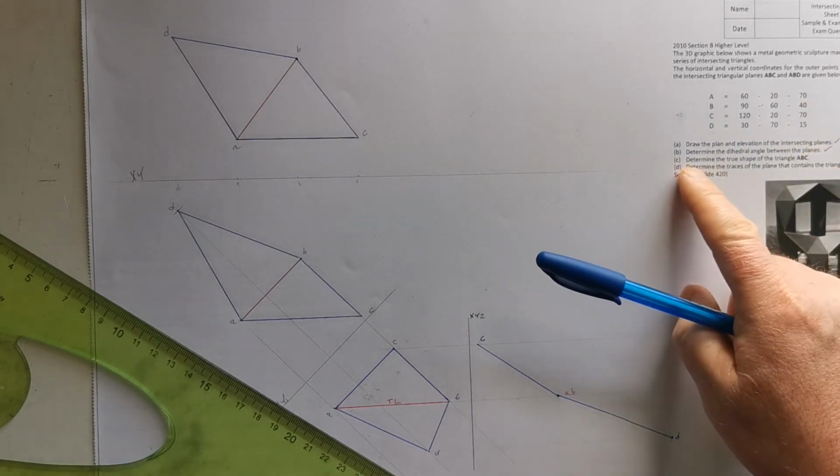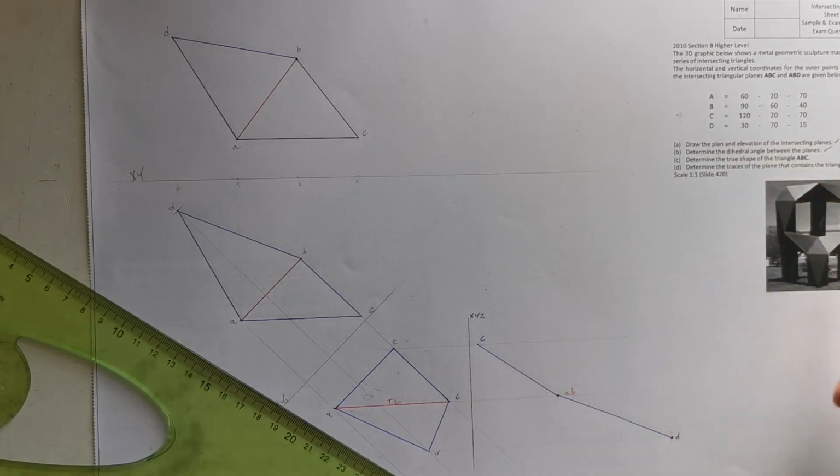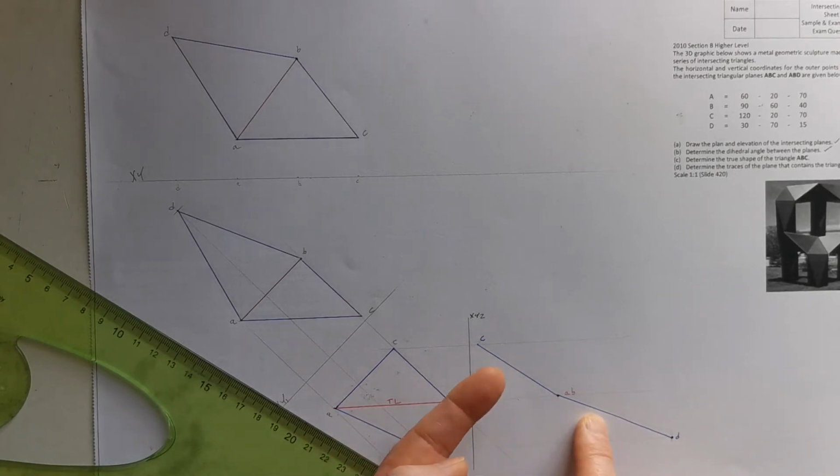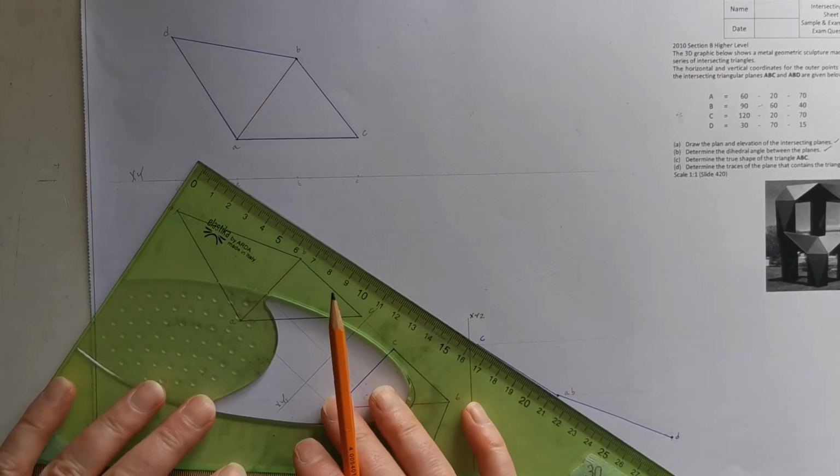So the next thing they wanted then was the true shape of ABC. Now, the easiest way to do the true shape of any of these, when you have the dihedral angle, is this: if you look at 90 degrees, that's an edge view of the plane. So if you look at 90 degrees to that, you will see the true shape of that plane. That works always.